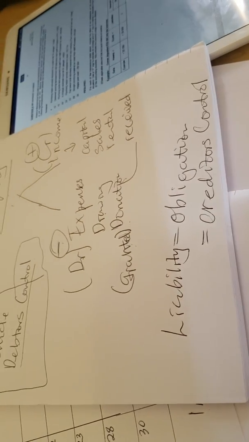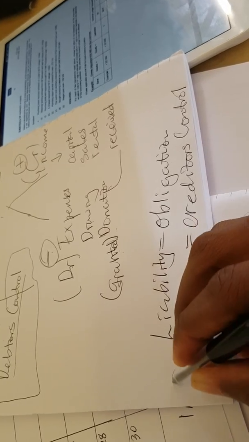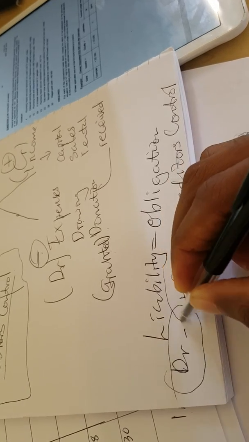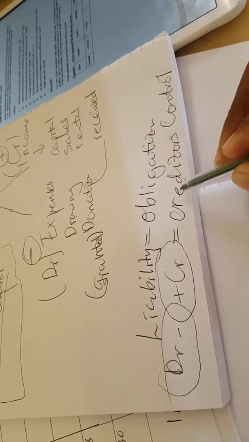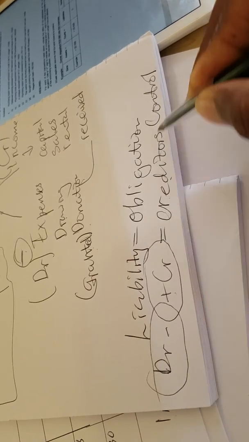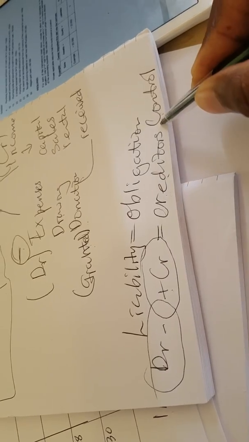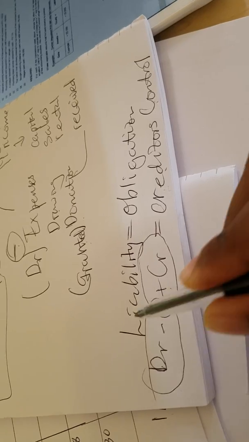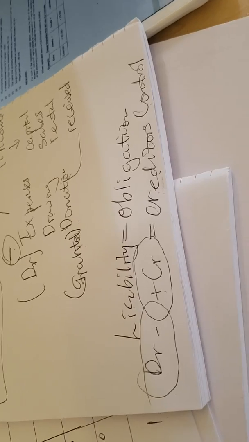Now what they say is liabilities are negative on the debit side and positive on the credit side. So when you buy something on credit, it means your liabilities are increasing, so you're going to have to credit the creditors control. But when you pay off your liability, it means your liability is decreasing, so you're going to have to debit the creditors control. Don't ever debit liability. Liability is not an account. The account we use is creditors control.